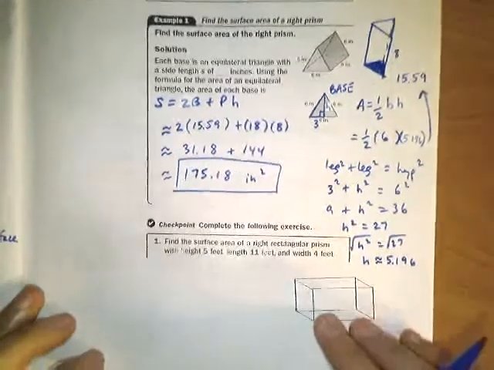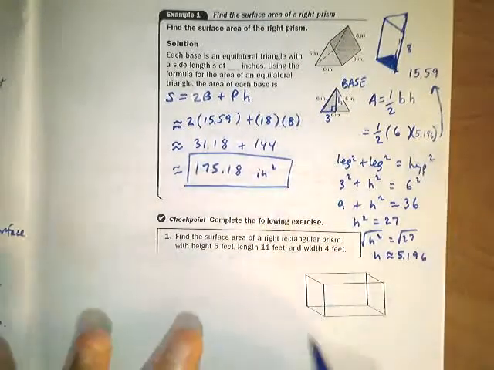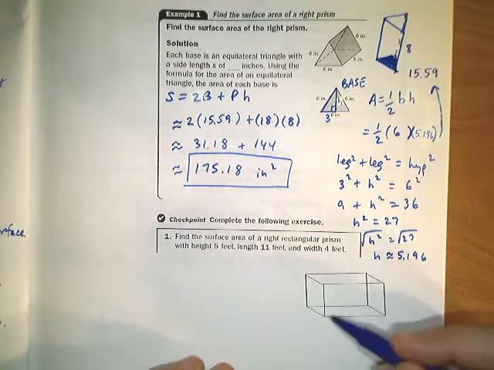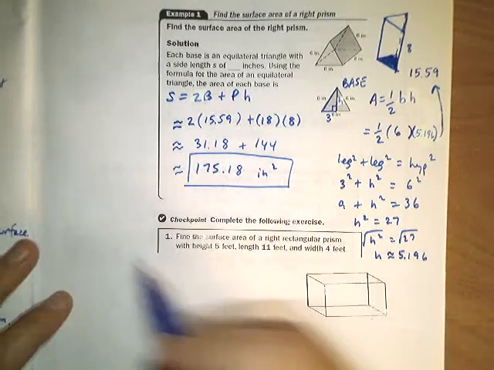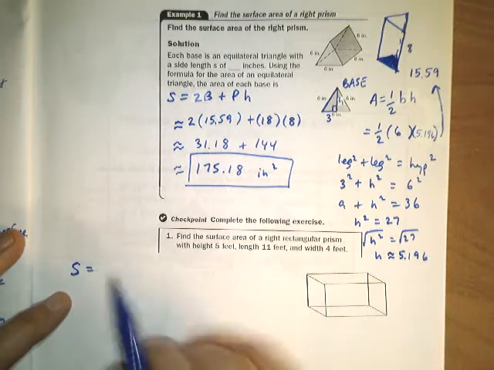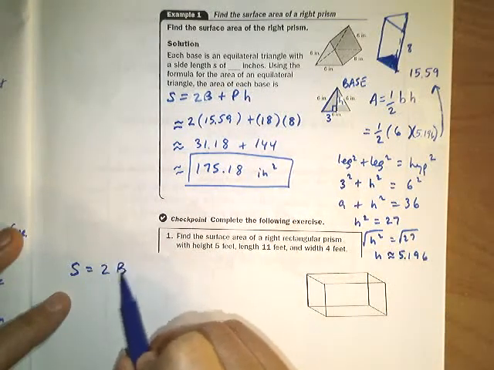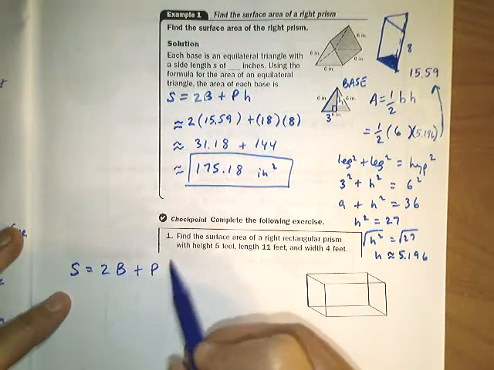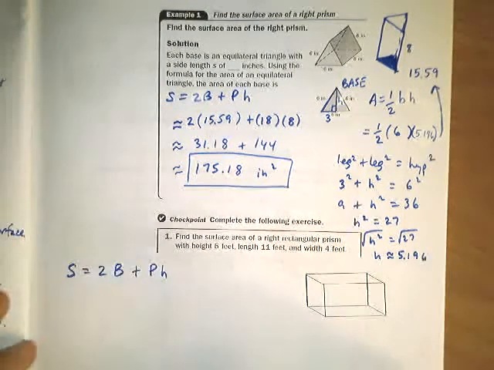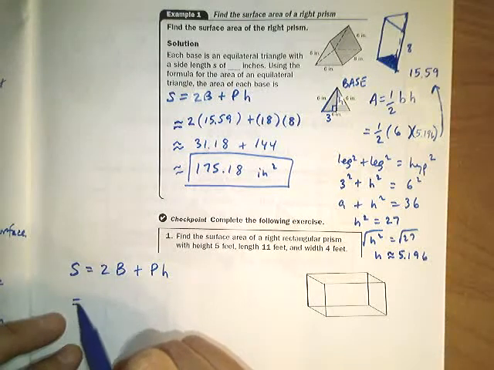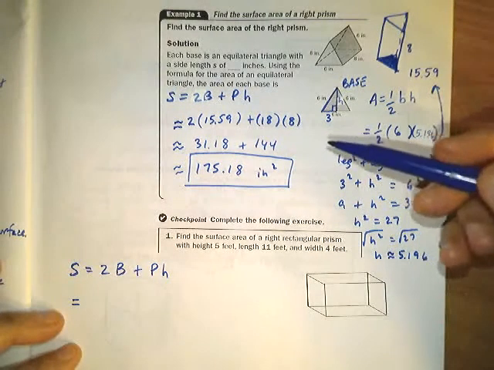Now this one might be a little bit easier to understand because it's just a basic rectangular prism that has right angles everywhere. So using my formula, the surface area to cover this entire three-dimensional object equals 2 times the area of the base plus the perimeter of the base times the height of the whole object. Isn't quite as challenging as example 1.